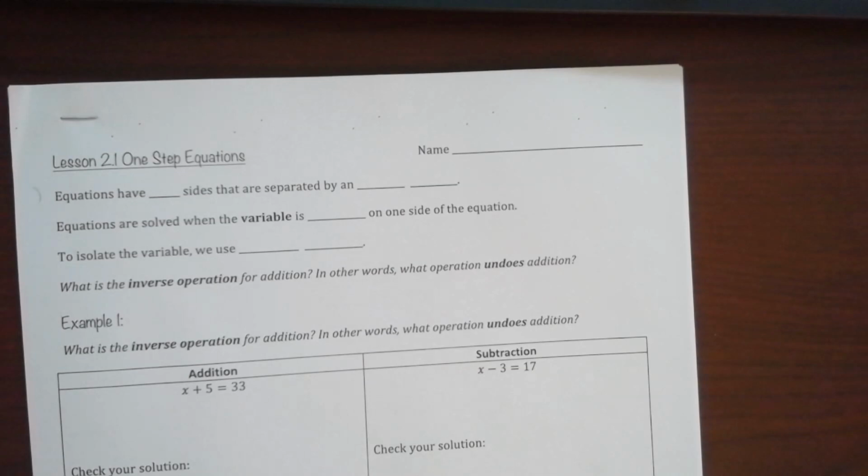So it's 20 plus 7, which is 28. So what am I bringing down from left to right? Equals. x equals 28. There you go. How do I check it?